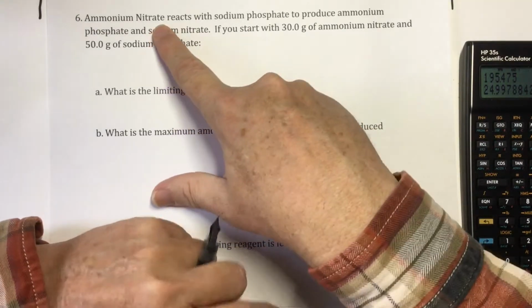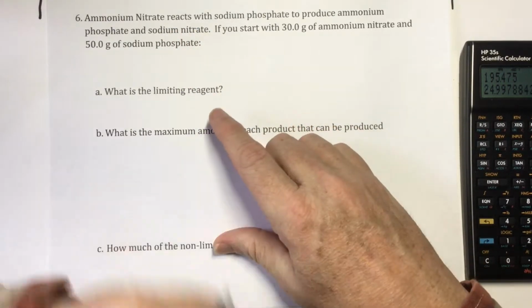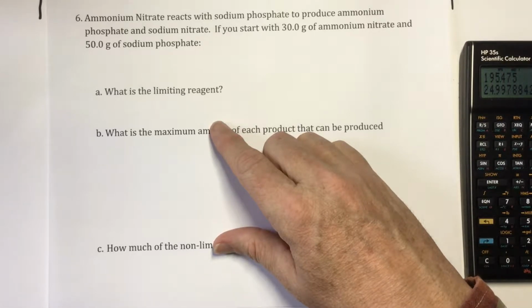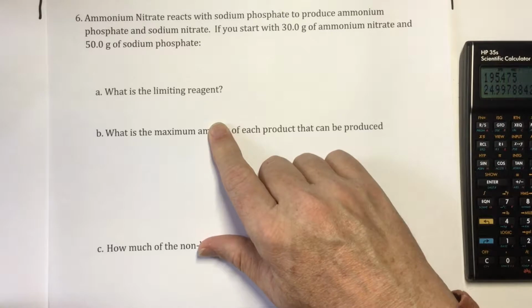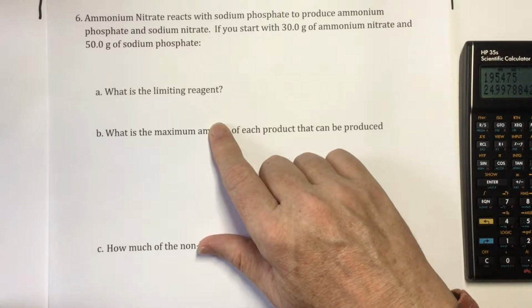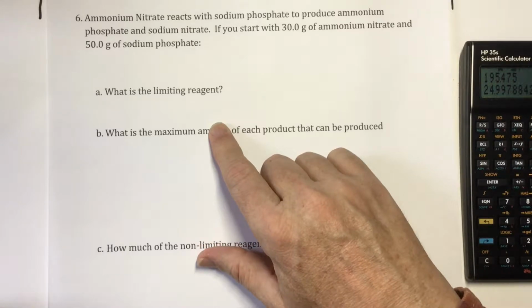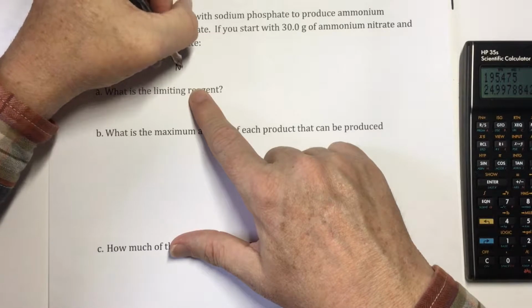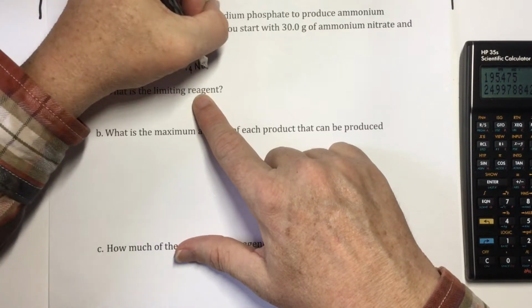So ammonium nitrate. Ammonium, you will recall, is NH4. It's a cation that's polyatomic, and it has a charge of 1+. Nitrate, NO3, has a charge of -1. So ammonium nitrate will be NH4NO3.